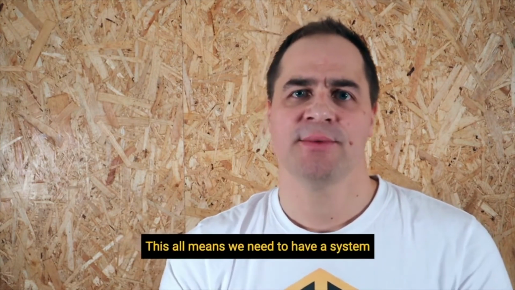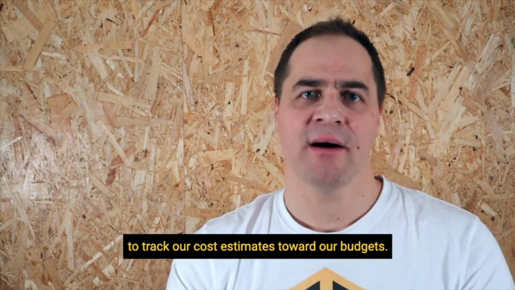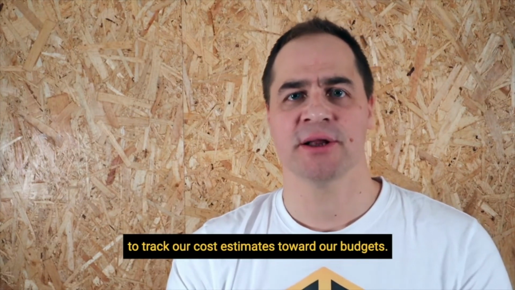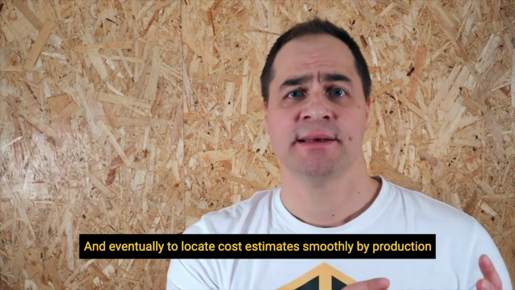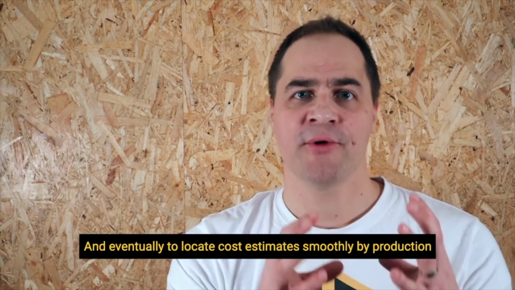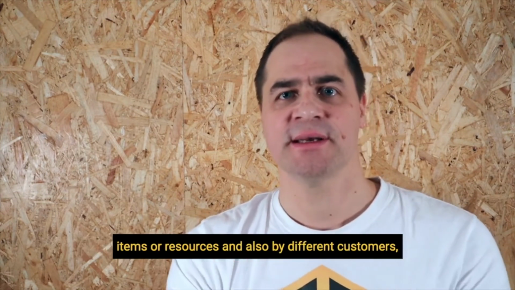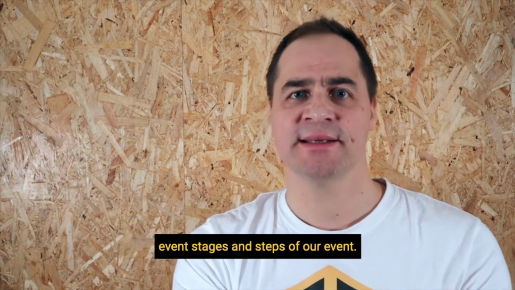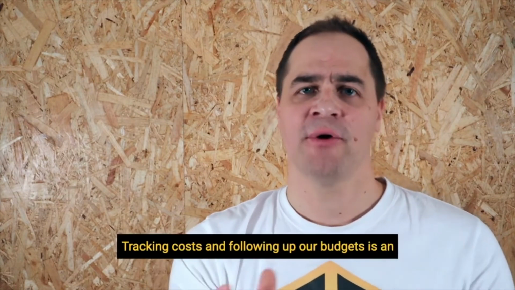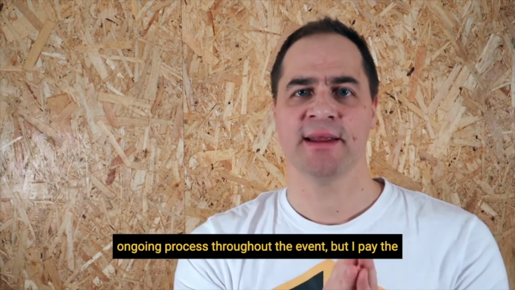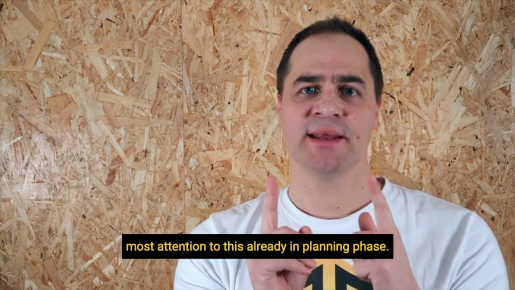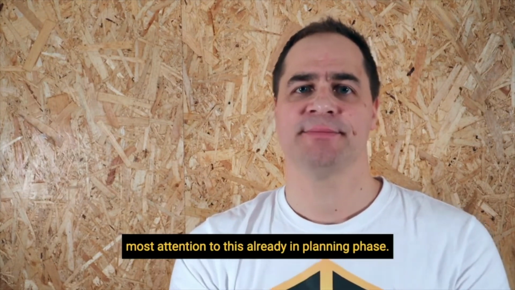This all means we need to have a system to track our cost estimates toward our budgets, and eventually to allocate cost estimates smoothly by production items or resources, and also by different customers, event stages and steps of our event. Tracking costs and following up our budgets is an ongoing process throughout the event, but I pay the most attention to this already in the planning phase.